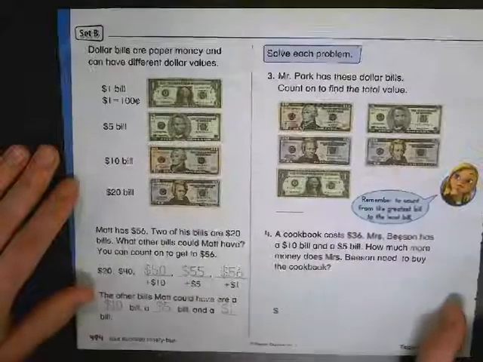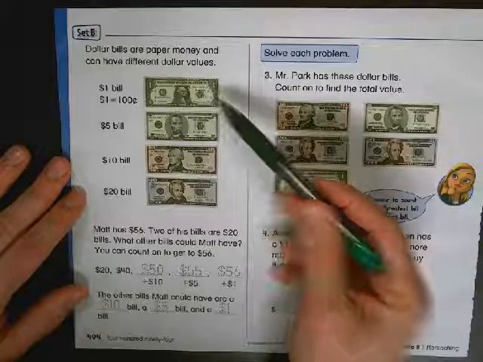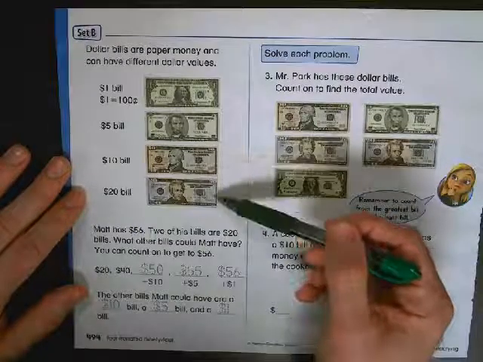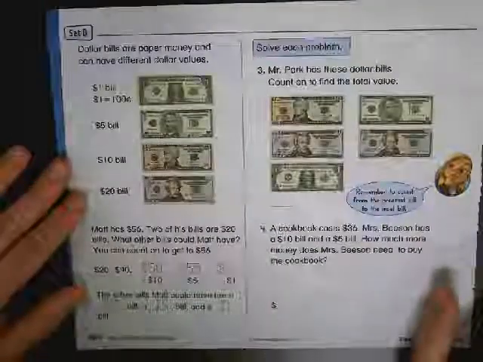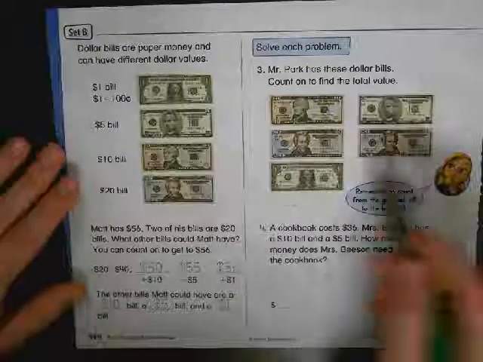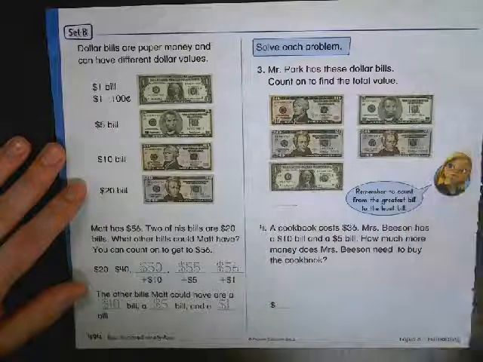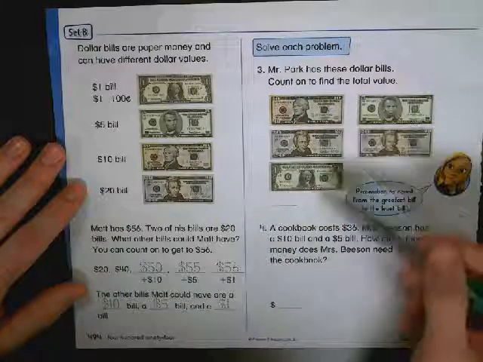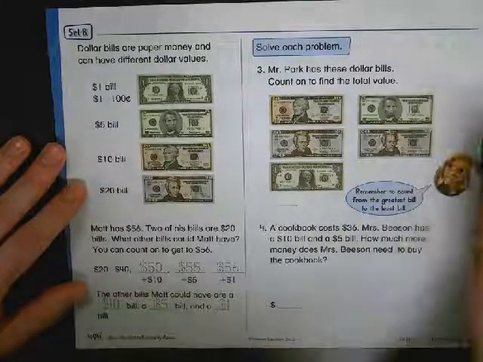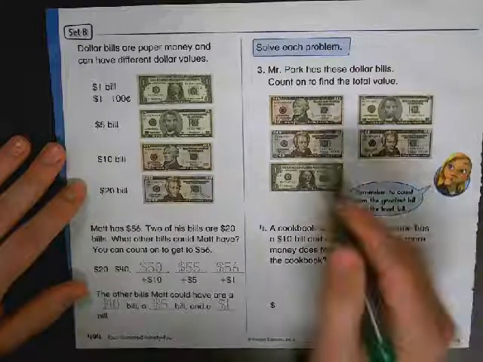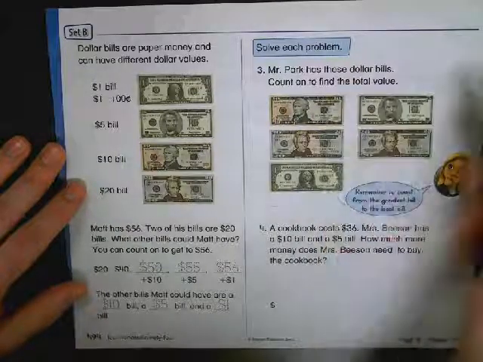On the back, you have $1 bills, $5 bills, $10 bills, and $20 bills. This is nice and easy. It says Mr. Park has these dollar bills. Count on to find the total value. Well, we've got bills here. I would just stack them and add them. Got 20 plus 20 plus 10 plus 5 plus 1. Just stack it and add it.